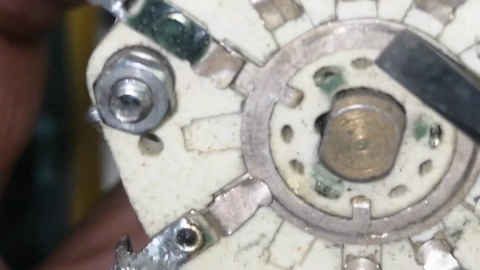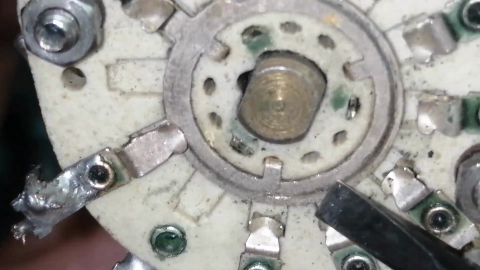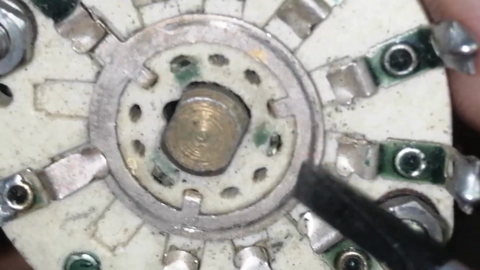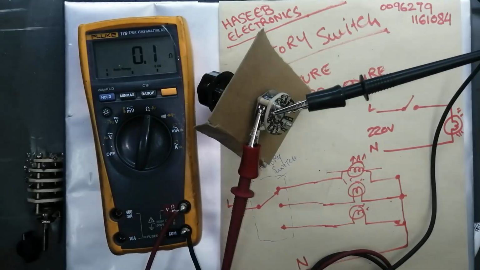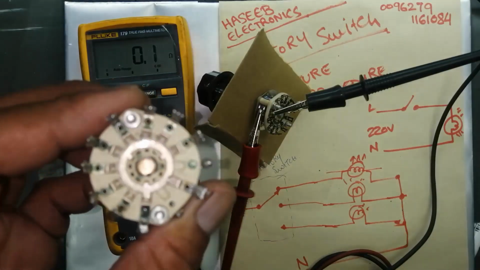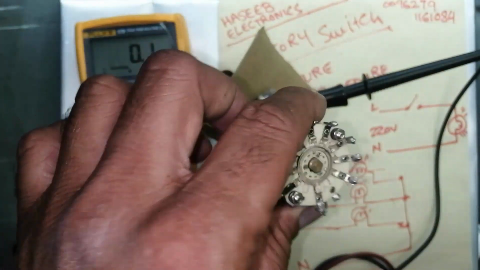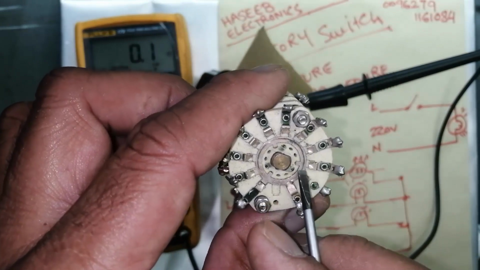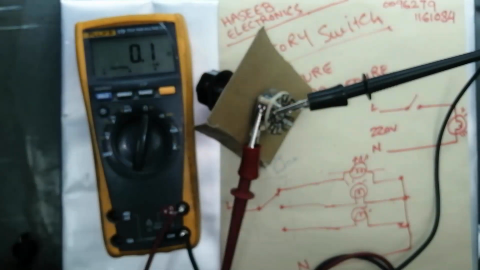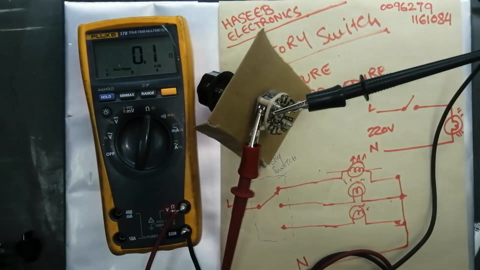Due to mechanical movement, it has this dust, rust, a reason to increase resistance between the contacts. This corrosion, this carbon, these oxides become the biggest reason to increase the resistance between contacts. So when we use these switches, they will not perform well because the contact resistance increases.